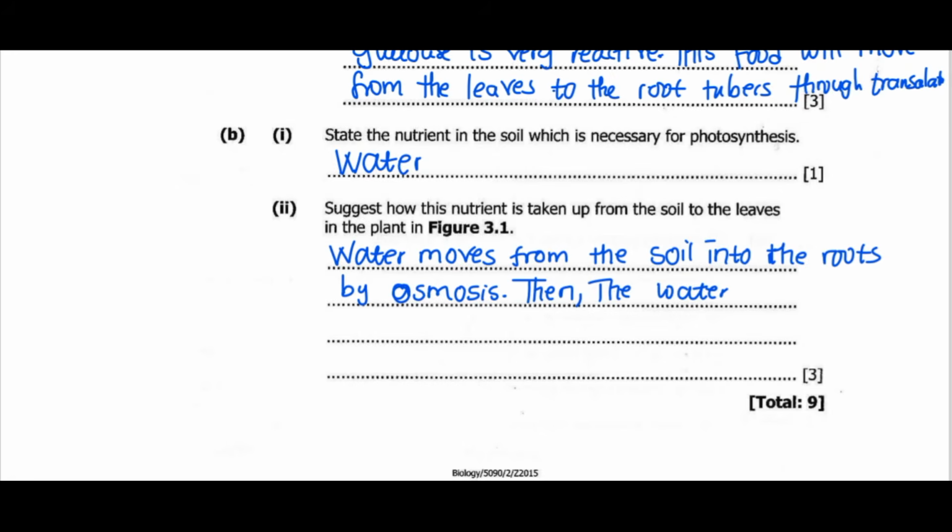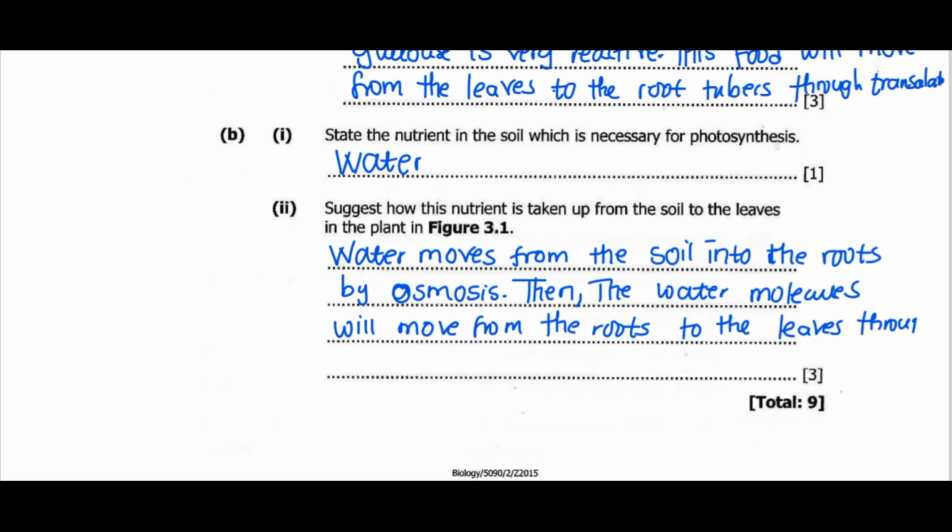Then the water molecules will move from the roots to the leaves through the xylem vessel.